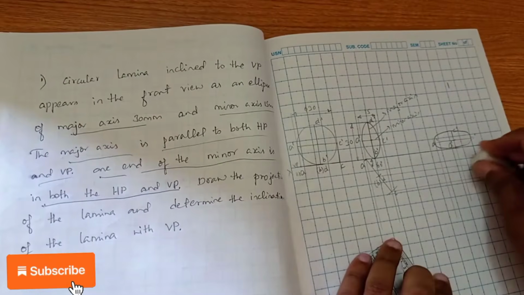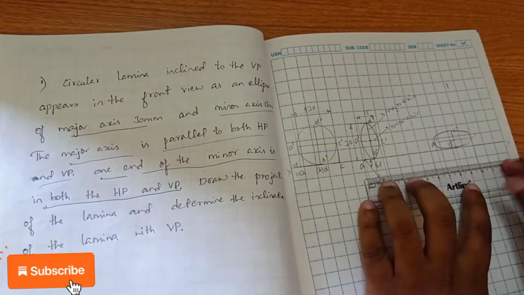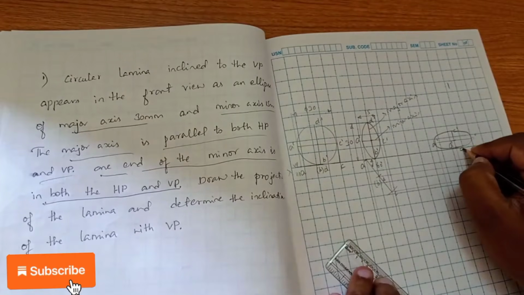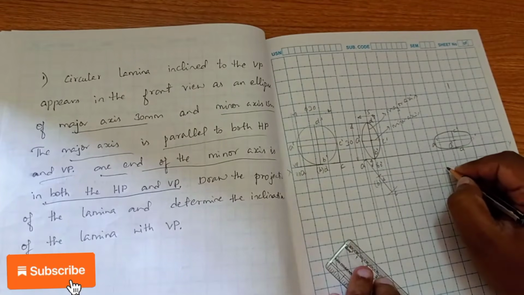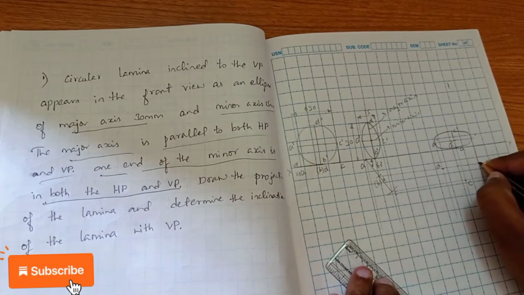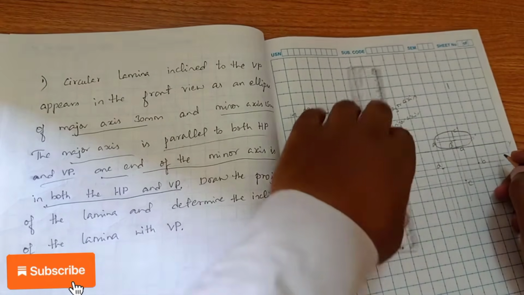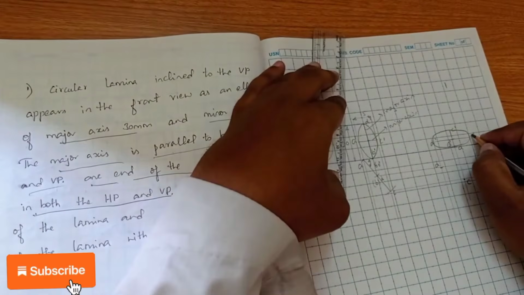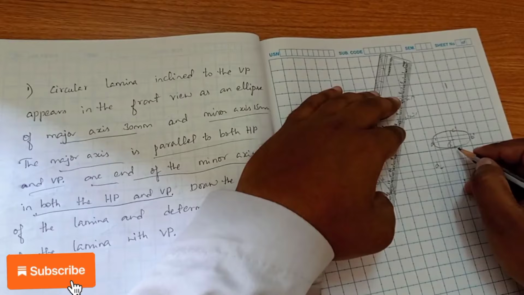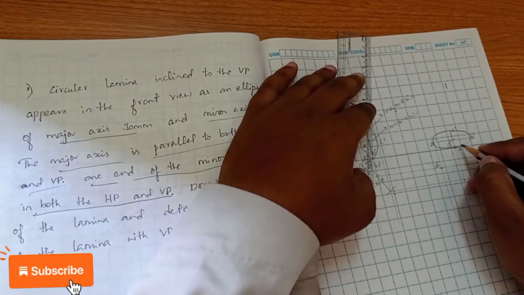Projection lines. Okay, now here we get A. So this point is D, this point is C, and this point is B. Correct. So this is B dash. Now here again we get an elliptical curve.